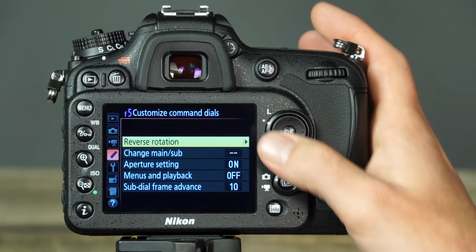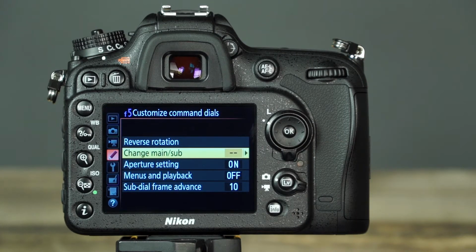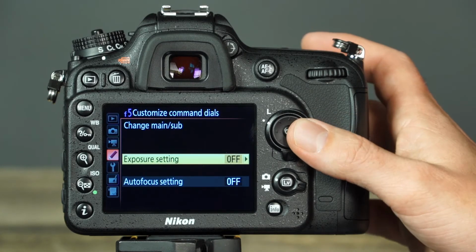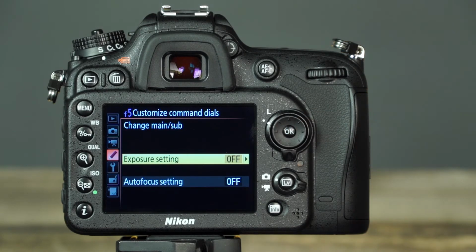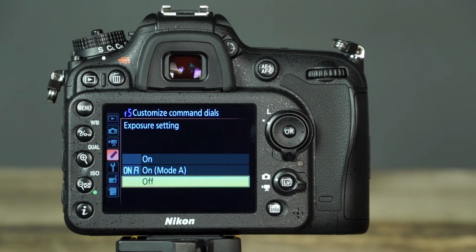The next option for customizing the command dials is Change Main Sub. With this option, you can reverse the roles of the main and sub command dials for both exposure settings and autofocus. For exposure settings, if off is selected, the default settings of main command dial, shutter speed, and sub command dial, aperture will be used.